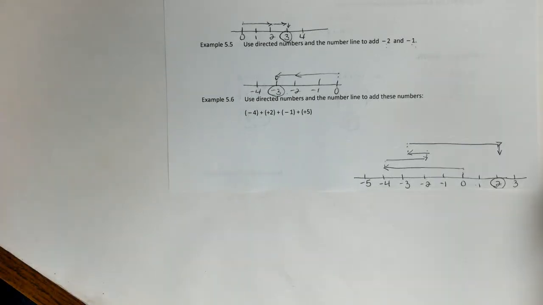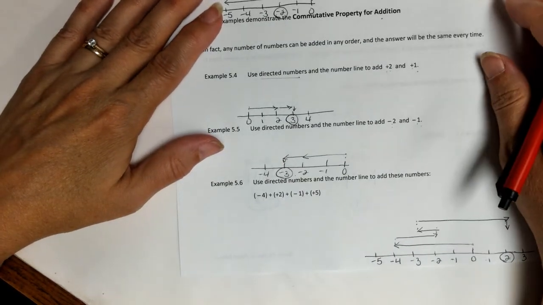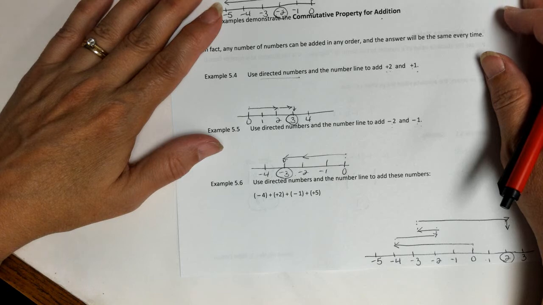There are other ways, other aids besides the number line that I would like to show you in class, but for now, I think we're done.